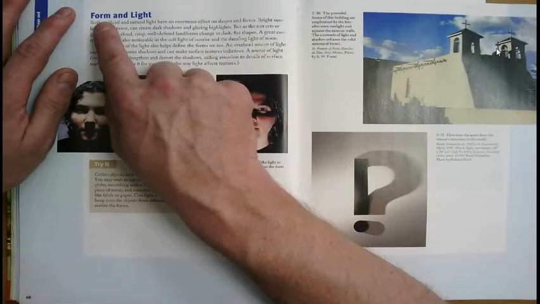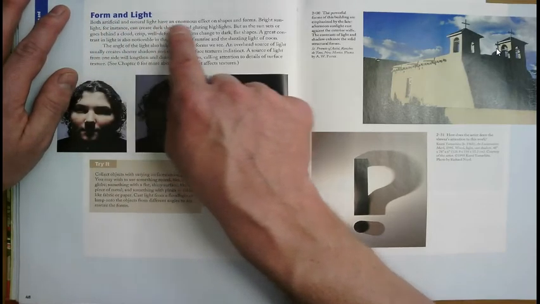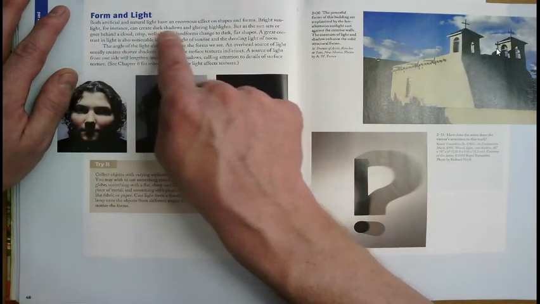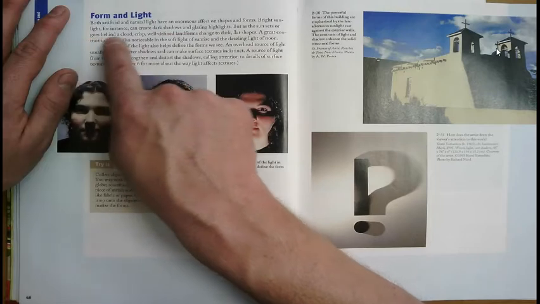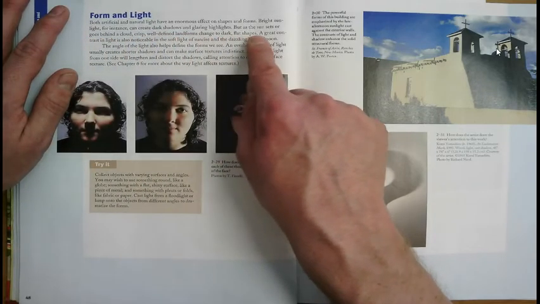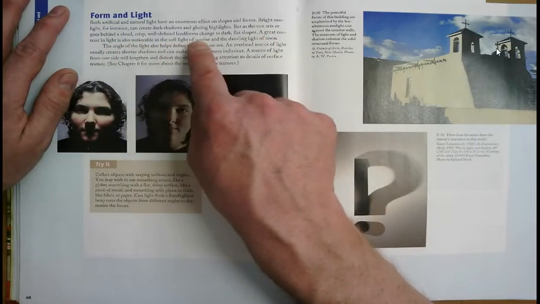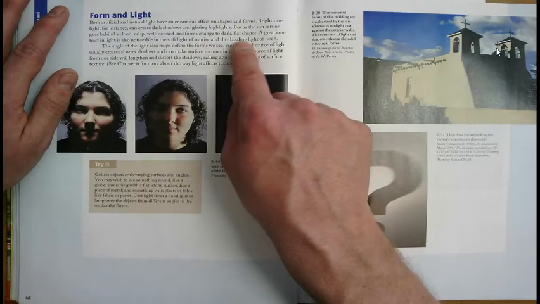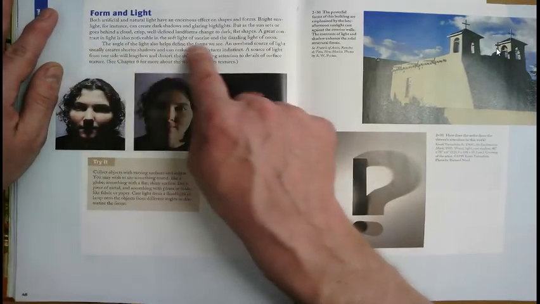Form and light. Both artificial and natural light have an enormous effect on shapes and forms. Bright sunlight, for instance, can create dark shadows and glaring highlights. But as the sun sets or goes behind a cloud, crisp, well-defined landforms change to dark, flat shapes. A great contrast in the light is also noticeable in the soft light of sunrise and the dazzling light of noon. The angle of the light also helps define the forms we see.